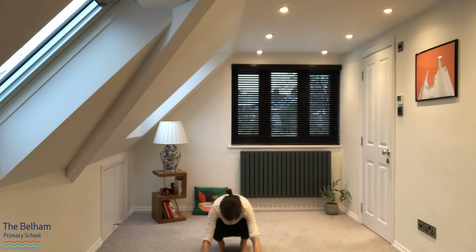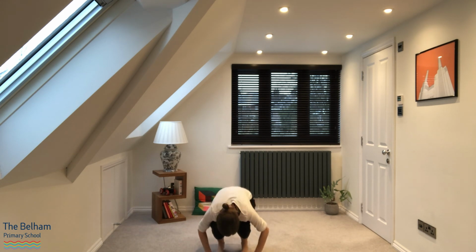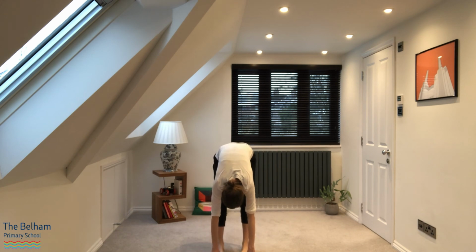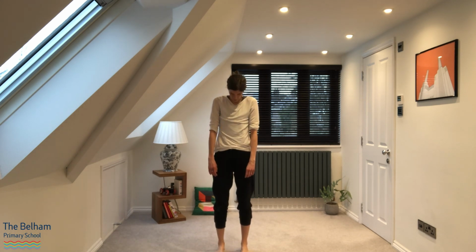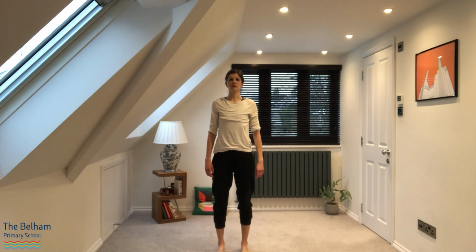And you're going to rock forwards and rock backwards. That's it, just taking the weight. You don't even have to open your eyes if you don't want to. Okay, and you're going to gently straighten your legs. Bend your knees and roll up, feeling nice and relaxed.